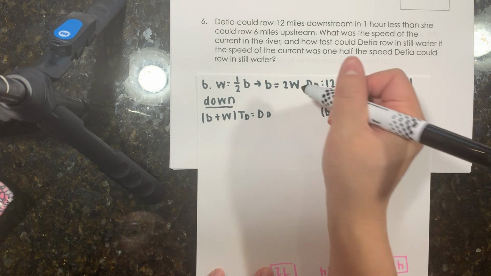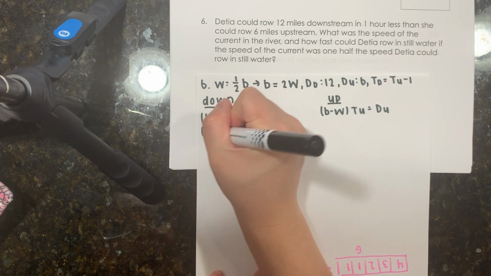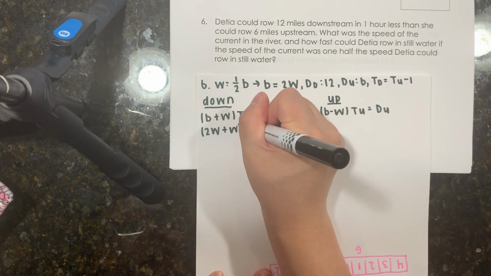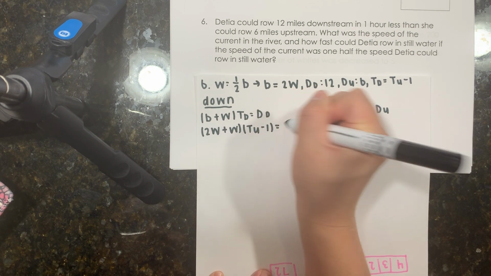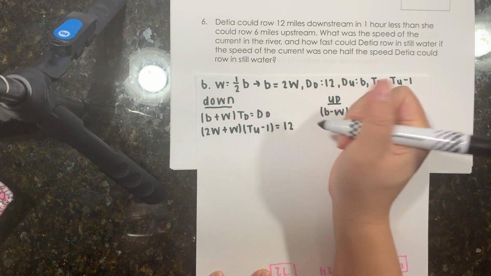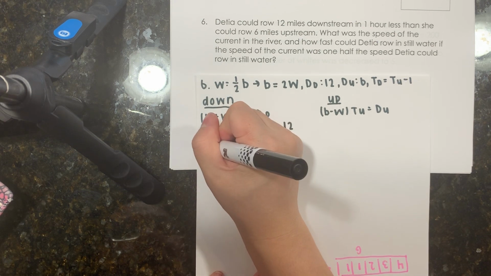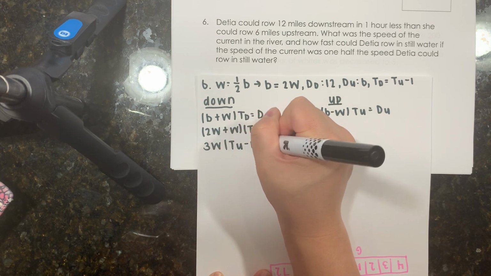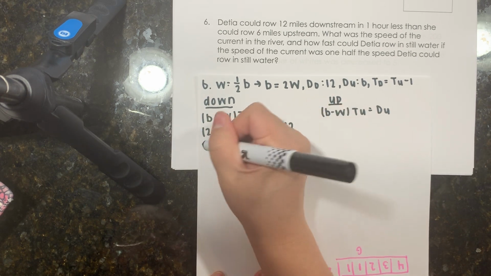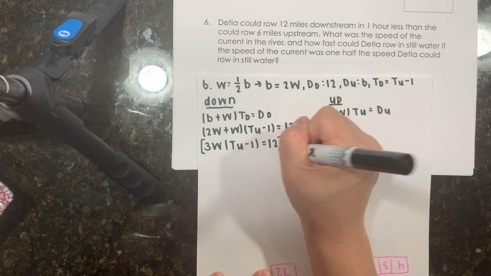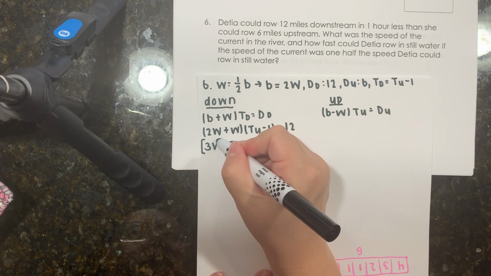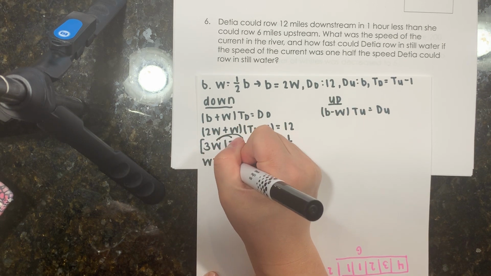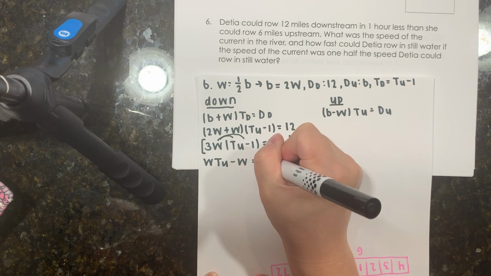Now I'm going to plug in the numbers that I have. I have B is equal to 2W, so that would be 2W plus W times TD, which is TU minus 1, equals DD, which is 12. Now if I add the 2W and the W, I get 3W times TU minus 1 equals 12. But what I want to do is get rid of that 3. So I'm going to divide this equation by 3 and then distribute the W. So that would give me WTU minus W equals 4.